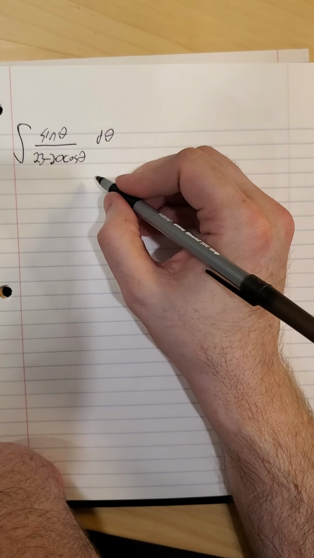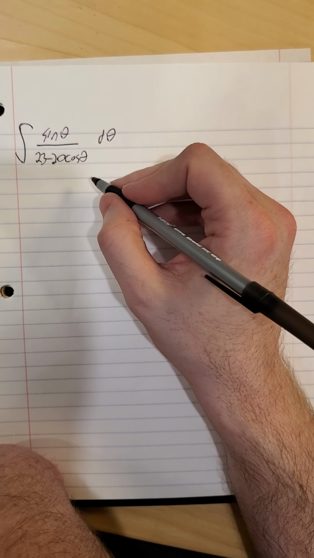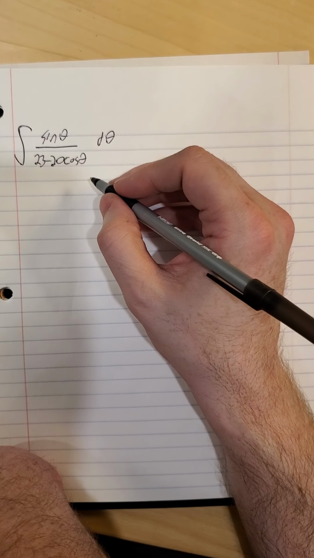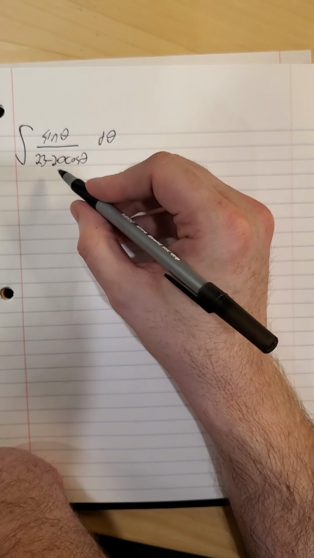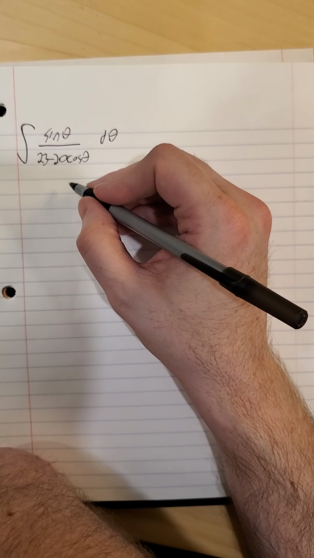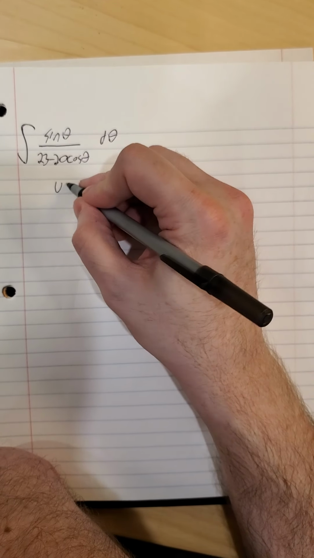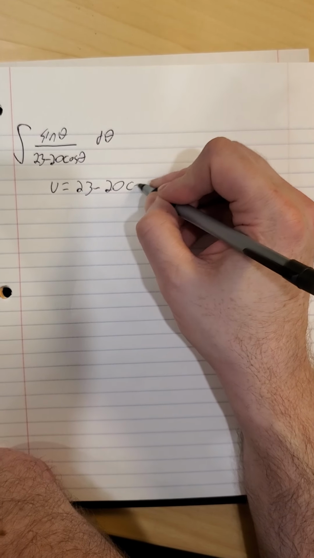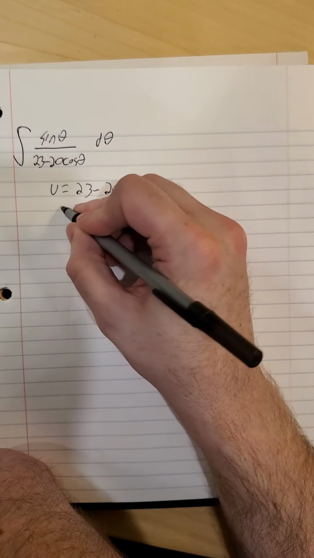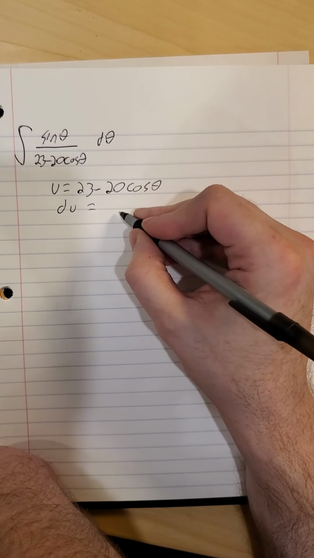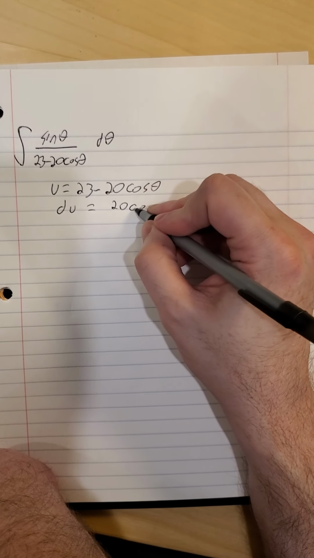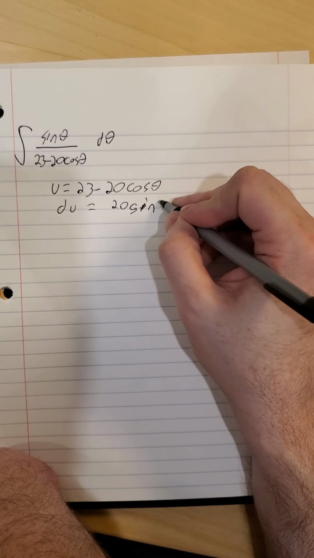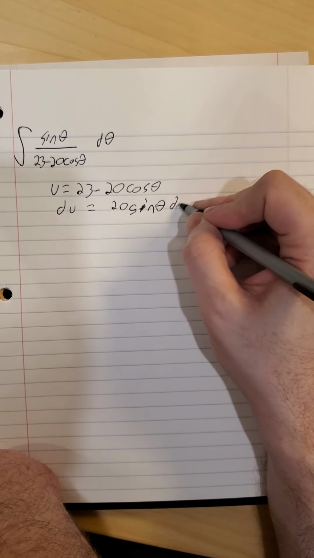So this one, a little bit less work than maybe the last one. So here, the u substitution is a little bit quicker. U would just be 23 minus 20 cosine theta. So du is 20 sine theta times d theta.